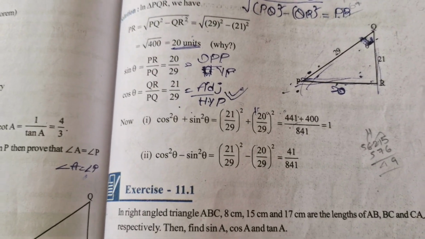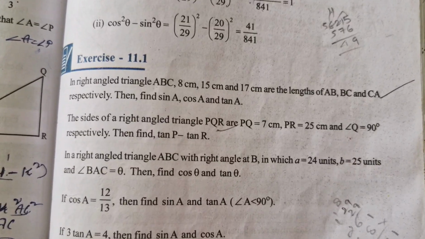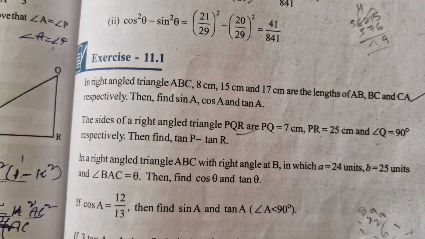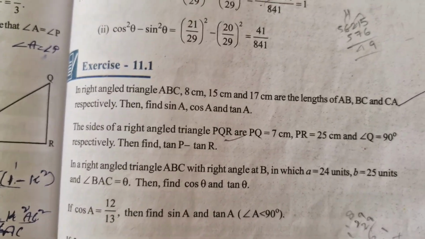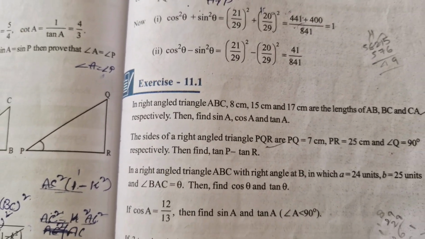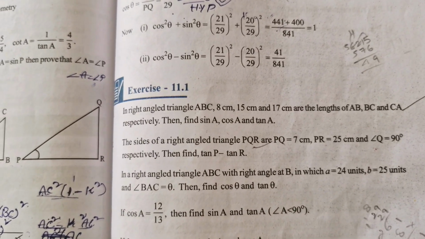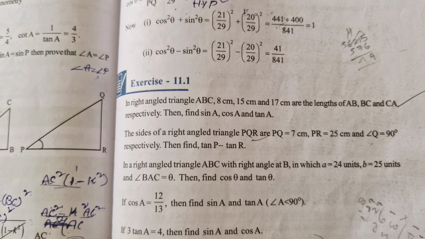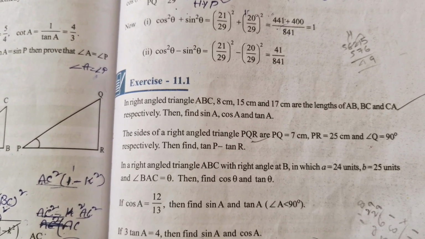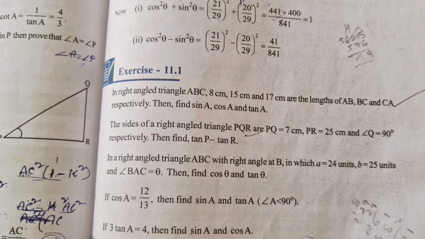After example 3, we have exercise 1 here. I want you to do all these problems. If you can't, you have the material, or in school your teachers are also there to help. I am here to explain the extra questions and examples, but you have to do the exercises of the textbook.